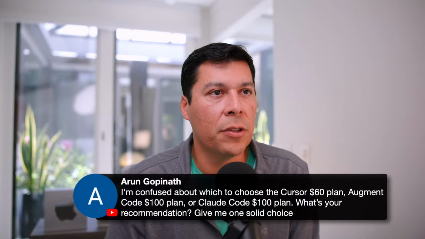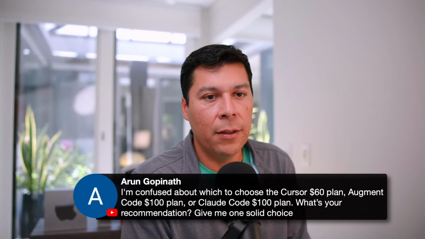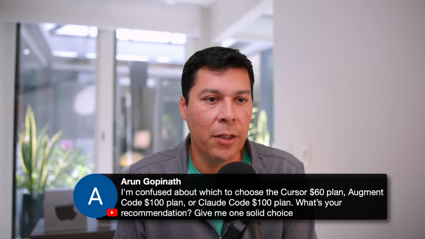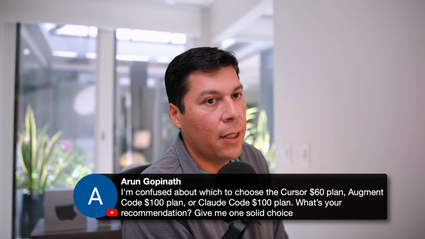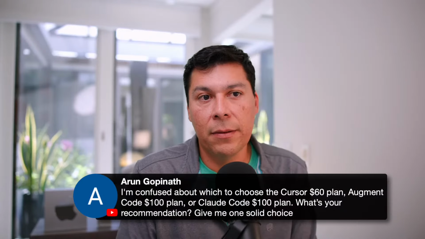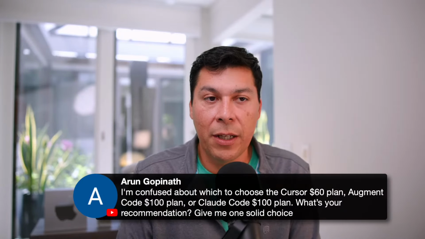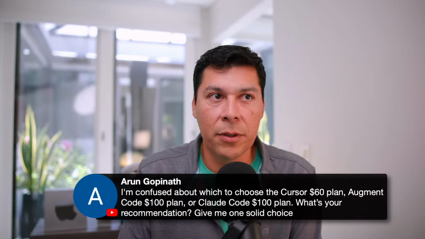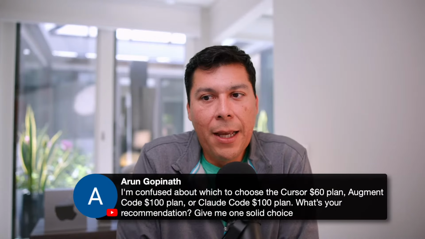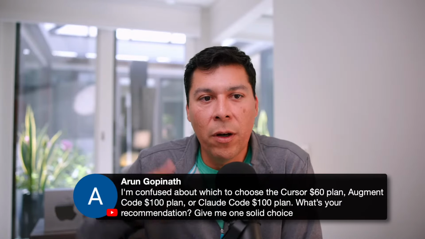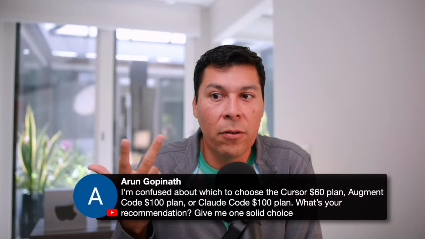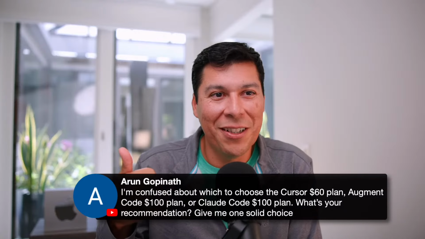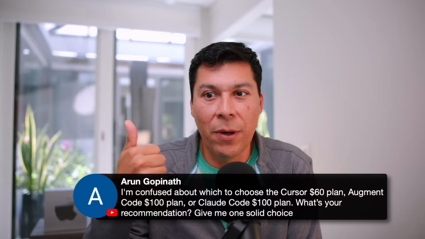I'm curious about which to choose, the Cursor $60 plan, Augment Code's $100 plan, or Claude Code's $100 plan. What's your recommendation? Give me one solid choice. Arun, just try their basic plan. Like the most basic plan that you possibly can get, even the free one, and just see how far you can get. If you like a certain workflow, just go on that, right? I feel like you can't go wrong doing 1 month of this, 1 month of that, and 1 month of that. I think they're all right? Like I'm still finding that out. For me, I've tried Cursor. I didn't like the experience with the way the agent was going.